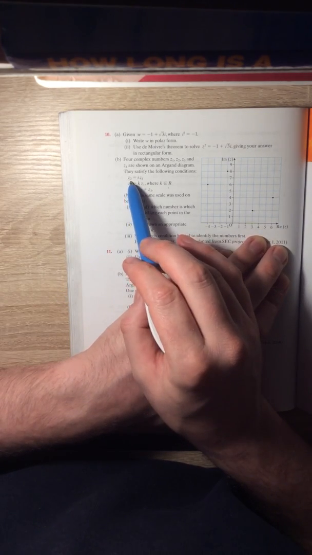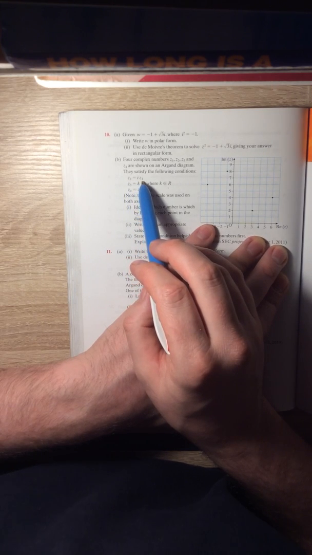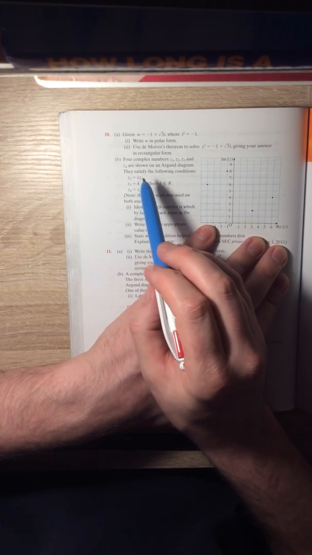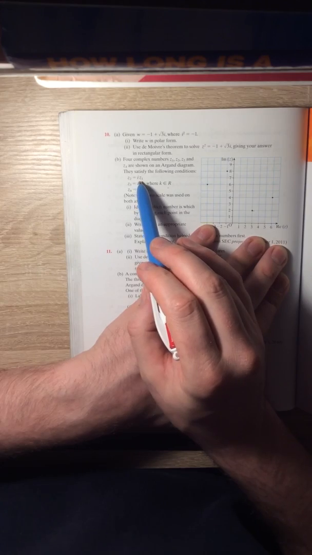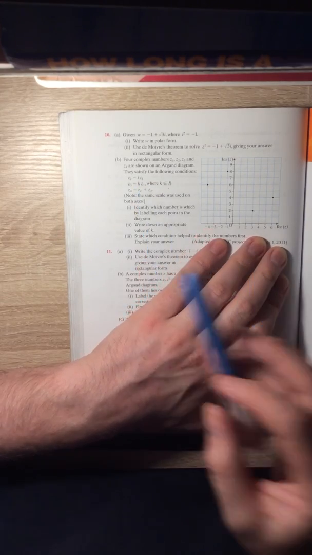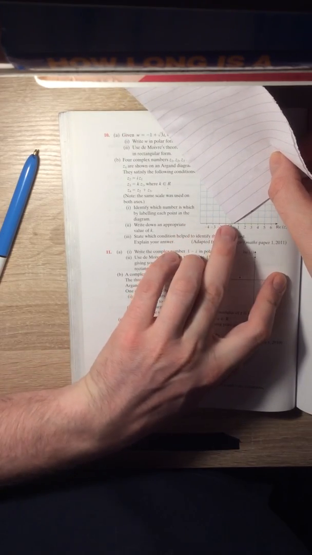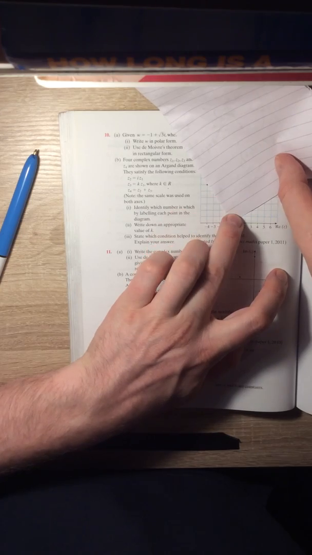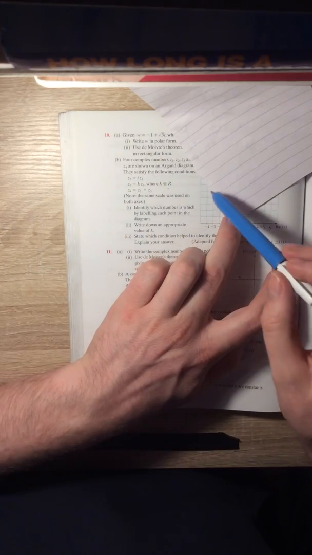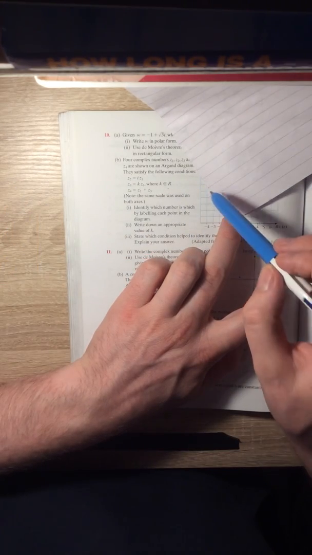If you go back to this first condition, z2 is i z1. That's a 90-degree anti-clockwise rotation. So where do we see that 90-degree anti-clockwise rotation? Well, I think here, you can see that these two have a 90-degree anti-clockwise rotation.